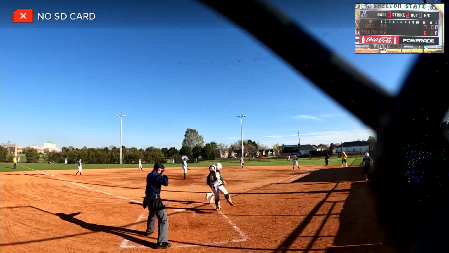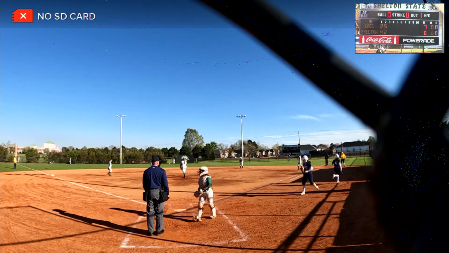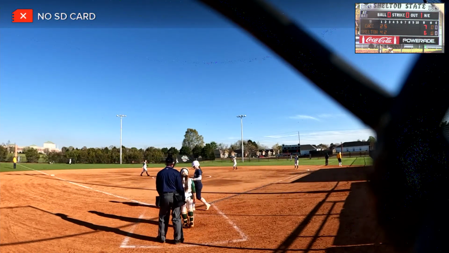Called third strike. That was right in there. Beautiful pitch by Elizabeth Brooks.